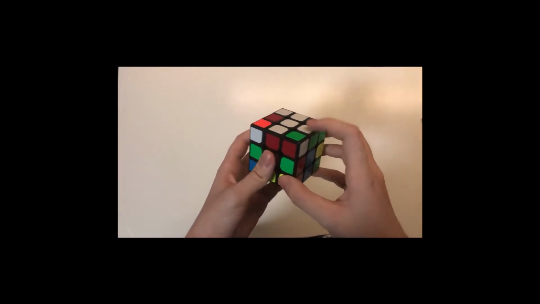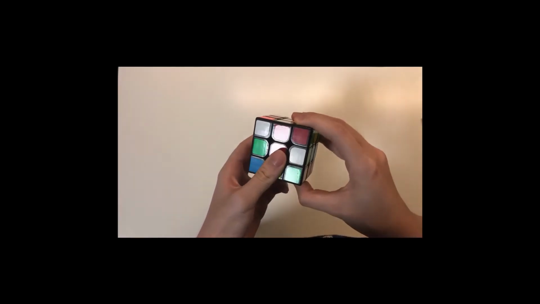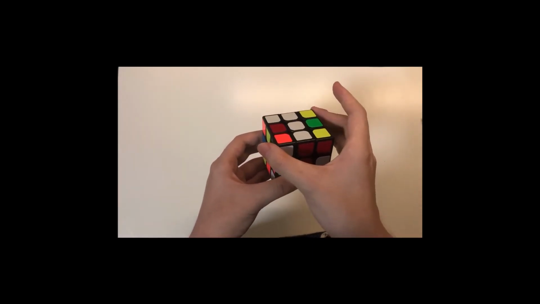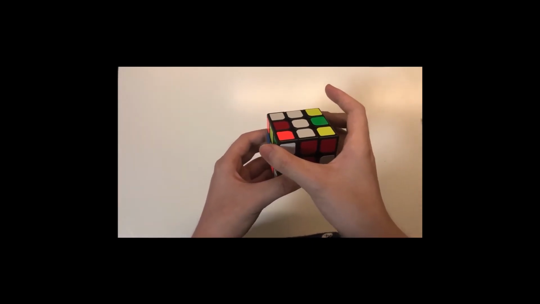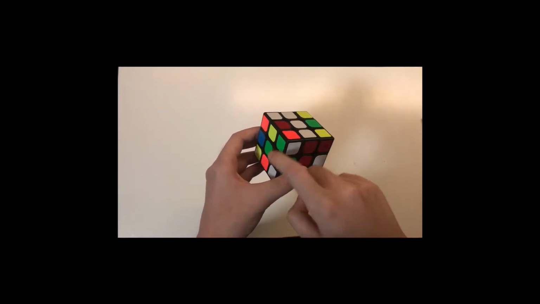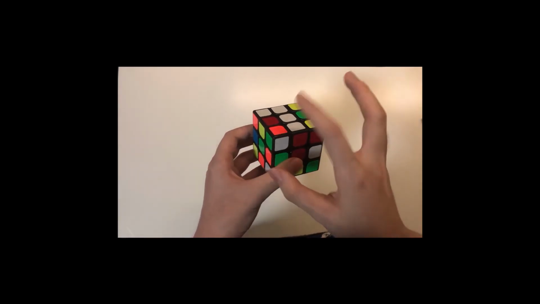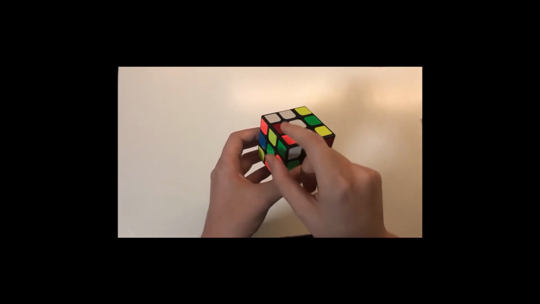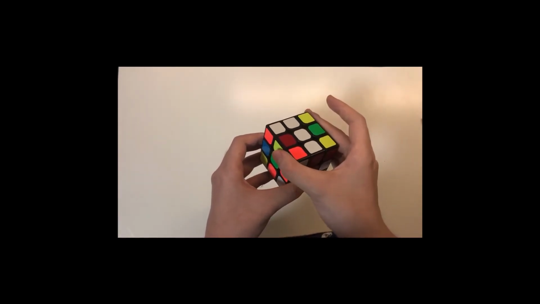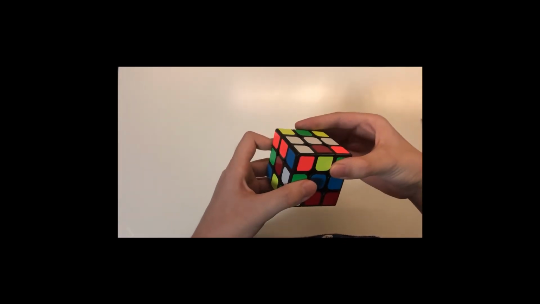And to fix this problem, we're again going to pull this back to the second layer and turn the top layer to the side of the green. But in this case, only the top layer will move. So you need to remember that this side should be in this place. So all we need to do is turn once and turn twice.